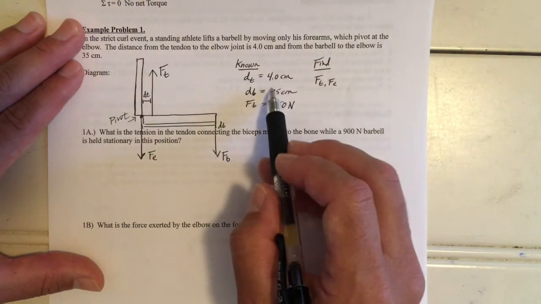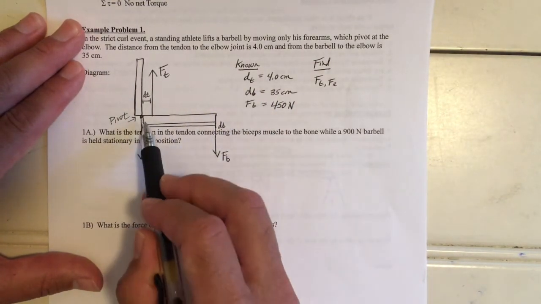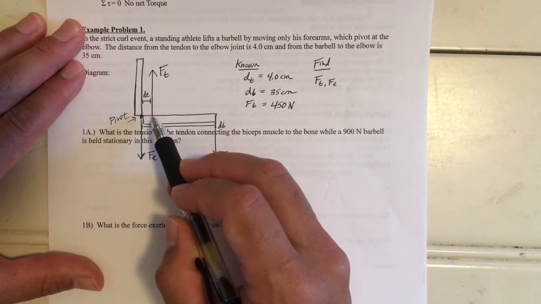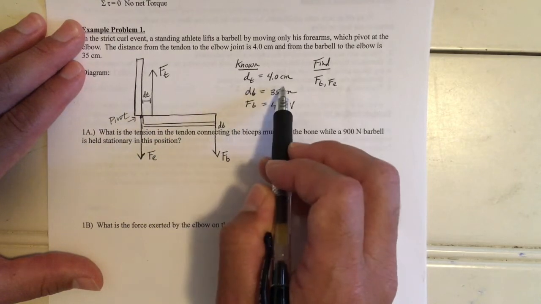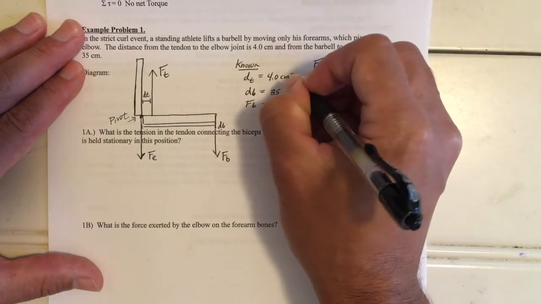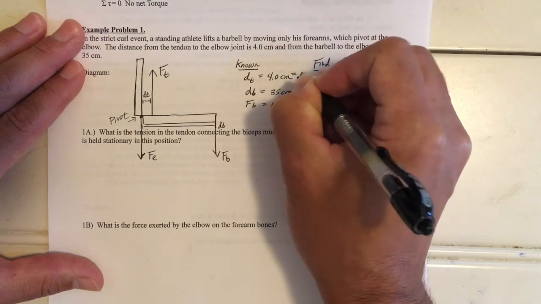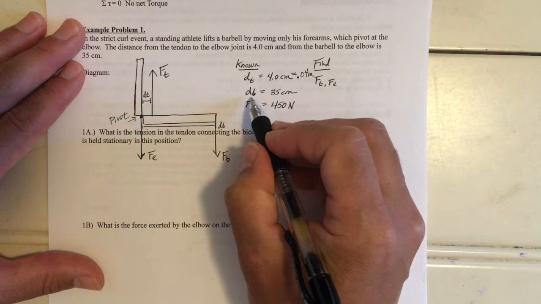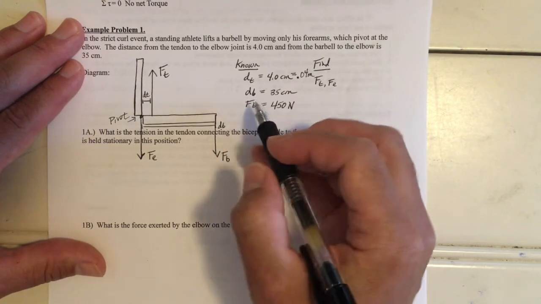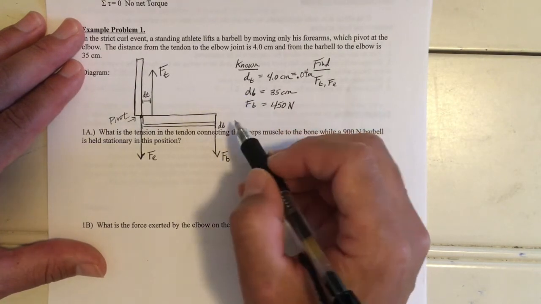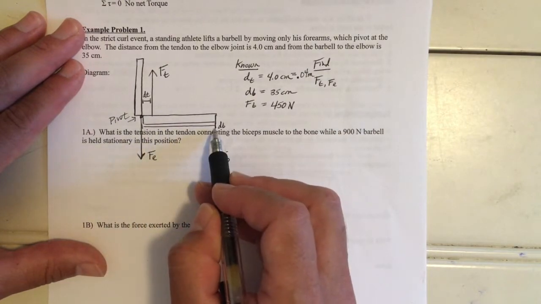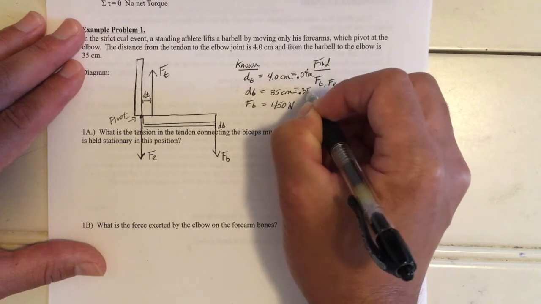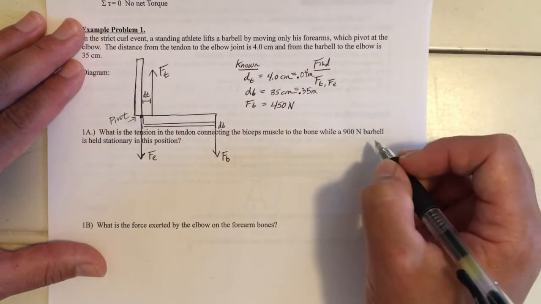All right, so they tell us that the distance from the elbow to where the tendon attaches is 4 centimeters, so that's going to be 0.04 meters. Just make a little correction there. This looks like the distance to the barbell, which is going to be this distance right here, and that's going to be 35 centimeters, so we're going to say 0.35 meters. You know, we don't like to work in centimeters.